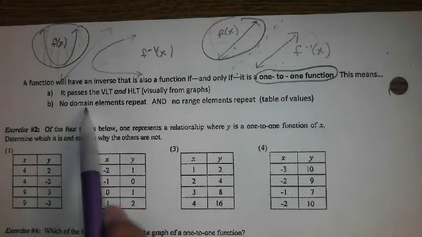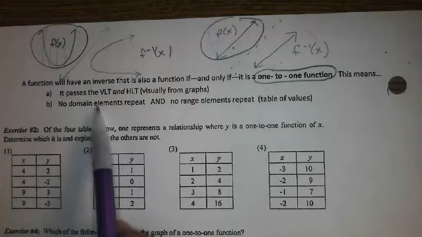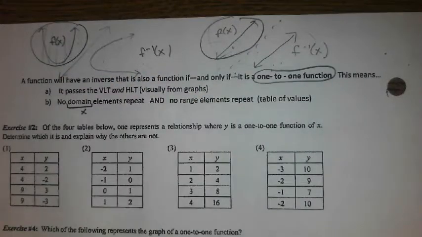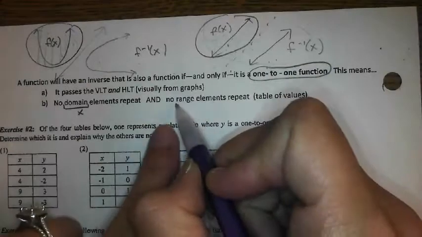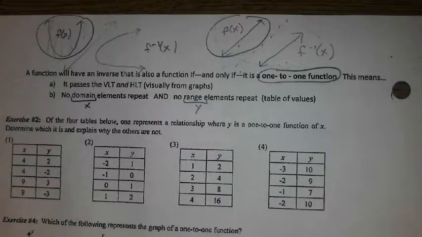Okay? And remember we talked about no x's repeating itself in order to be a function? If you're going to be a one-to-one function, that means no domain elements. Domain, for those of you that don't remember, are your x's. And no y values repeat itself either. That's how you know something is an even more special function.